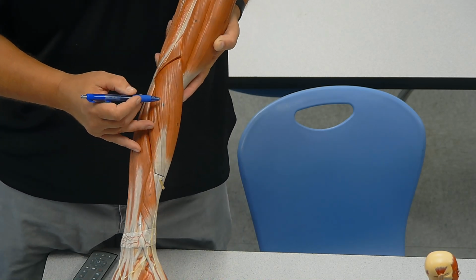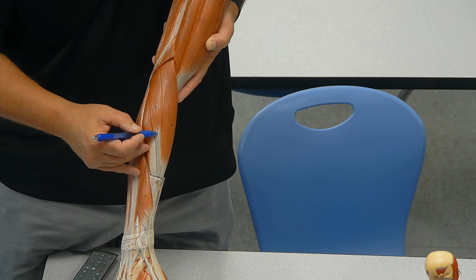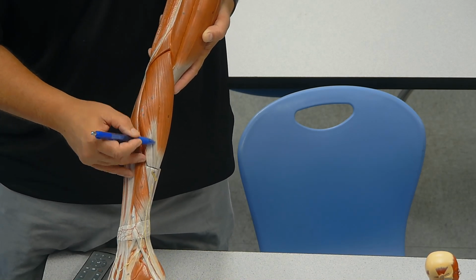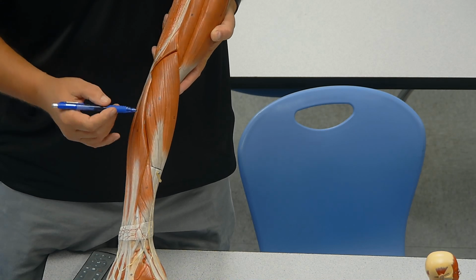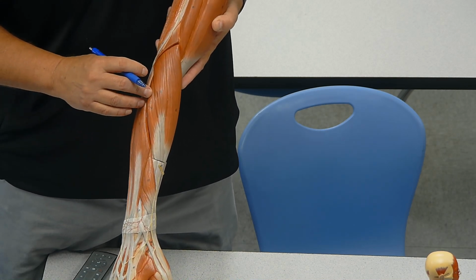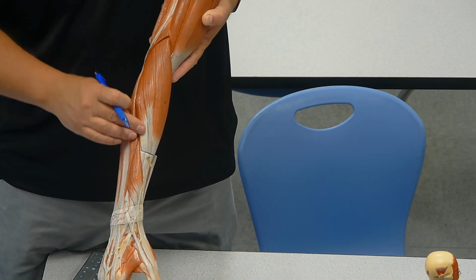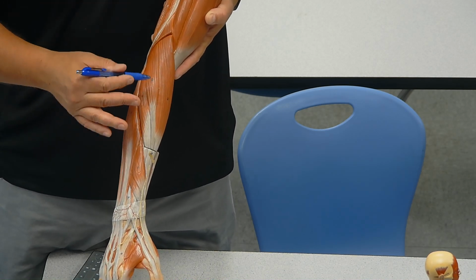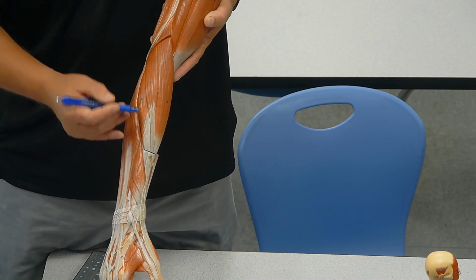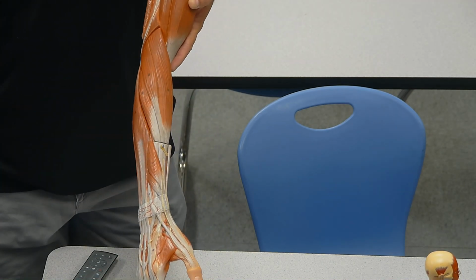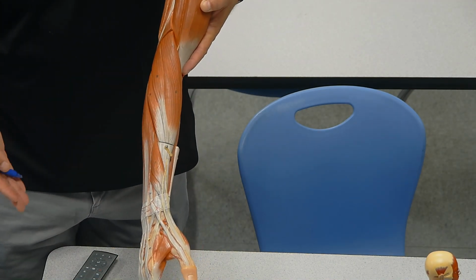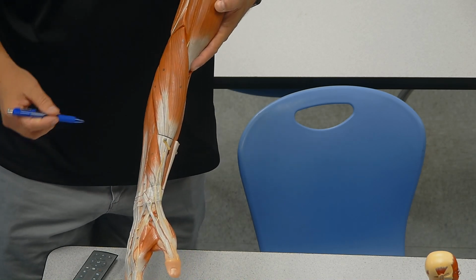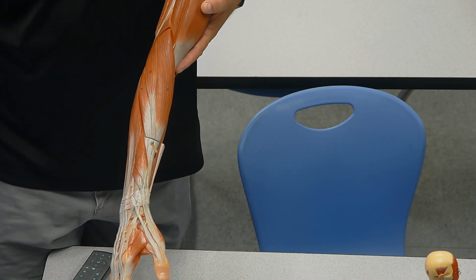I always remember it this way: the one with the longer tendon is your extensor carpi radialis longus. I always think long tendon. And your extensor carpi radialis brevis is the shorter muscle. Basically what those muscles do, both of them, is extend and abduct the wrist.